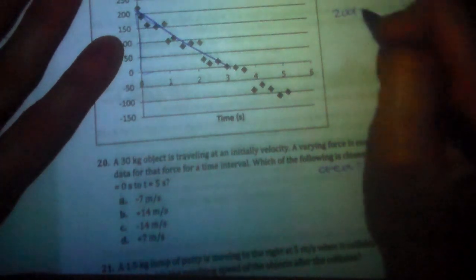I'm going to sketch, it looks like this is roughly, I'm going to say from 0 to 3, a triangle with a height of about 200. So 200 times 3 over 2 gives me an area of positive 300.